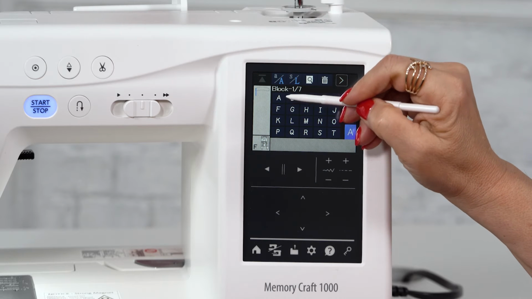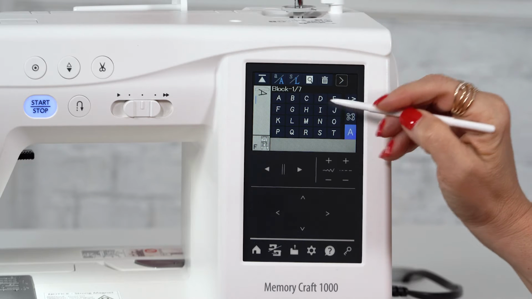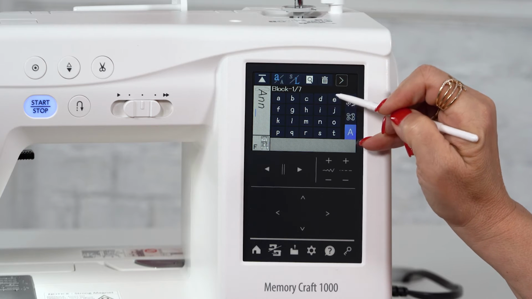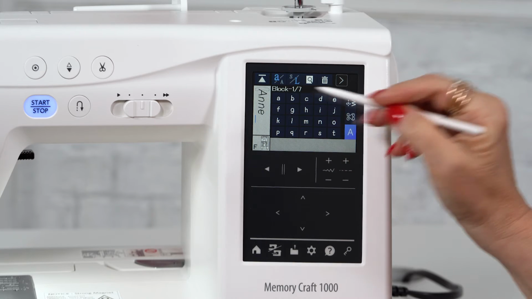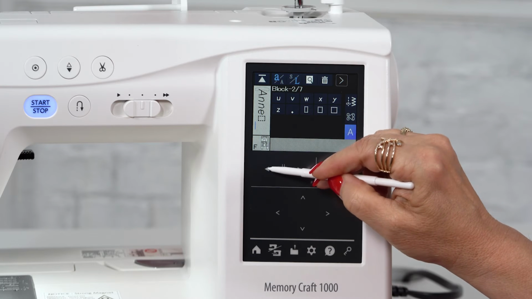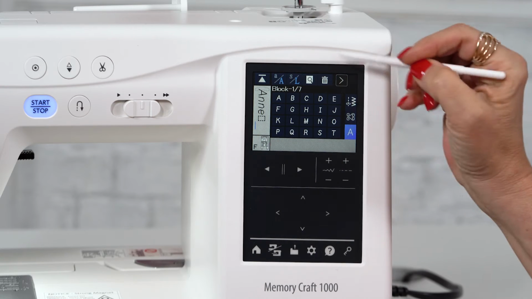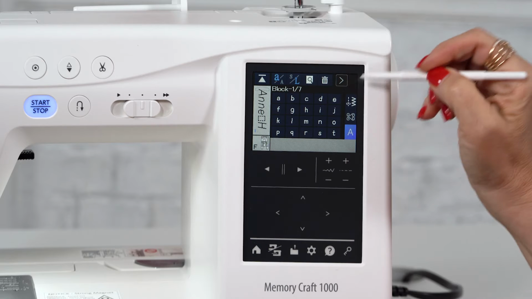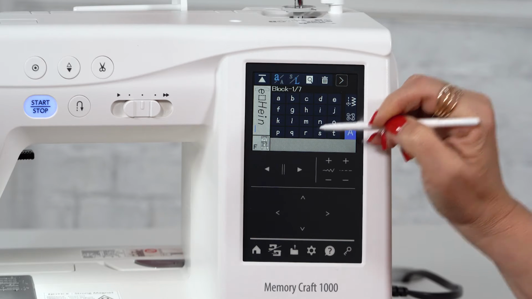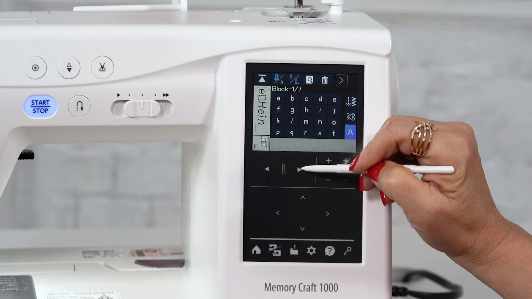So I'm going to go ahead and put in my name, and then I'm going to use lowercase letters there. I want to put a space after there, so I'm going to page over to the spaces, and then page back, uppercase, and then my last name. This would be great if I wanted to put this on the edge of a quilt.